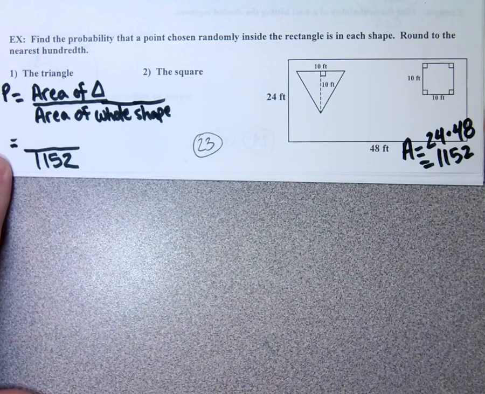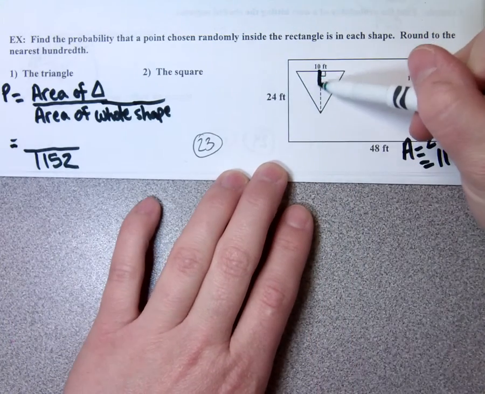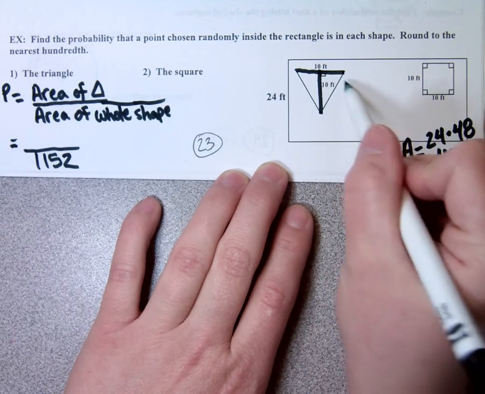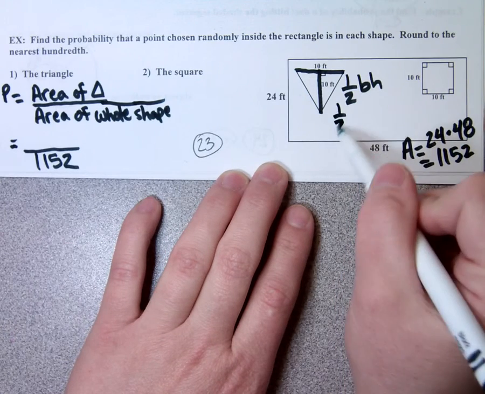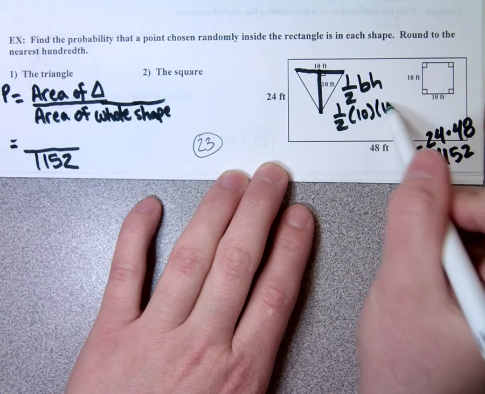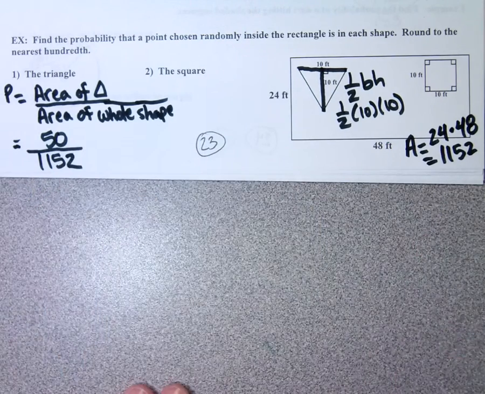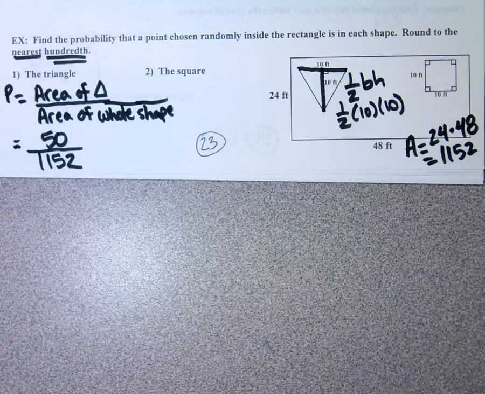Now I need to find the area of my triangle. How do we find area of a triangle? Half base times height. So I know that this is the height because it's straight up and down, and I know the base is always attached to it. So if I take half of base times height, what's half of 10 times 10? 50. Okay, and then this does say round to the nearest hundredth. So put that in your calculator, and let's round it to the nearest hundredth.